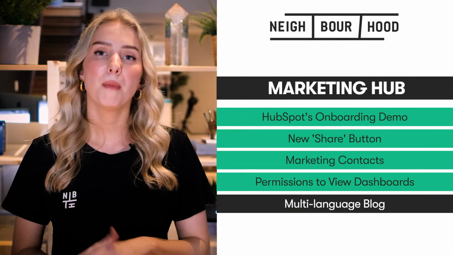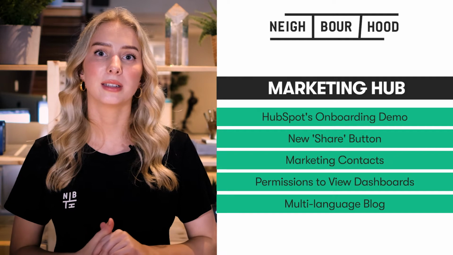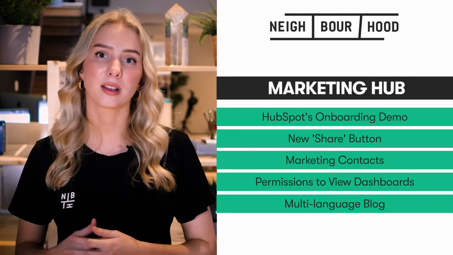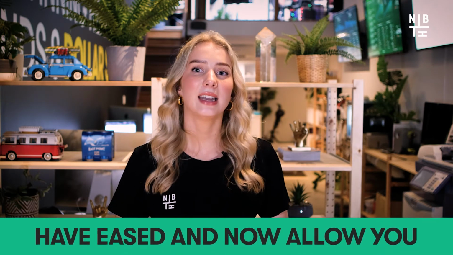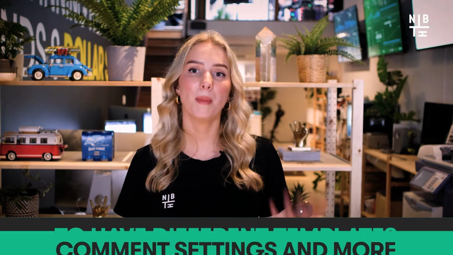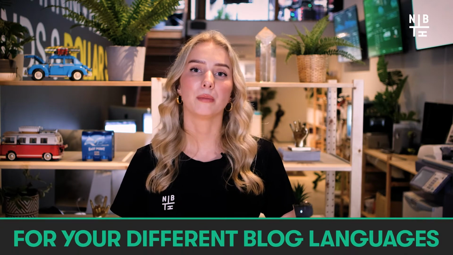For some, the multi-language blog feature HubSpot offers is an essential element for engaging with customers across the world. With the new multi-language blog functionality, HubSpot's blog settings restrictions have eased and now allow you to have different templates, comment settings, and more for your different blog languages.